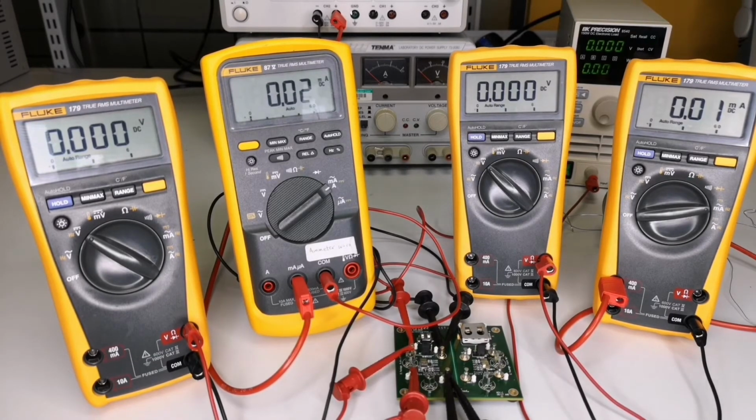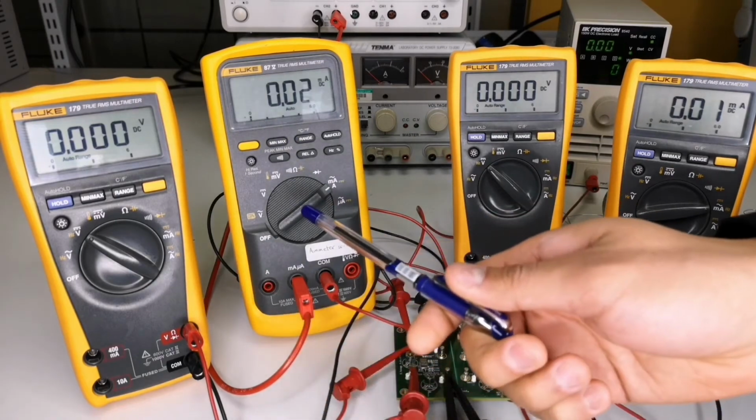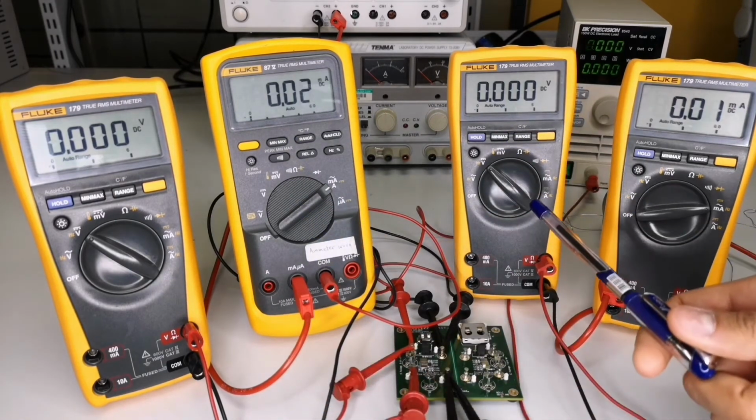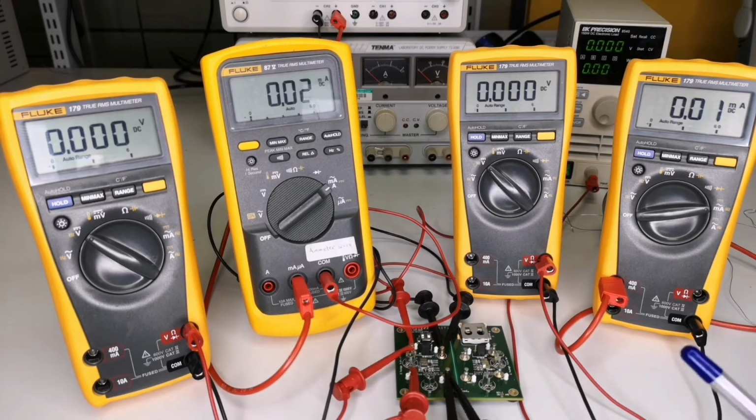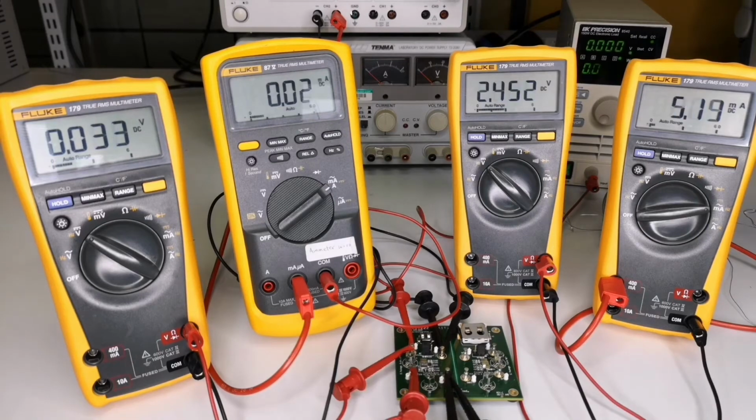Here, you can see I have connected the multimeter at the input to measure the input voltage and the input current, and at the output to measure the output voltage and the output current. I've connected the output of the EVKIT to a programmable electronic load which has been set to draw a fixed current of 6 milliamperes. Now let's turn the power supply on and see what happens.